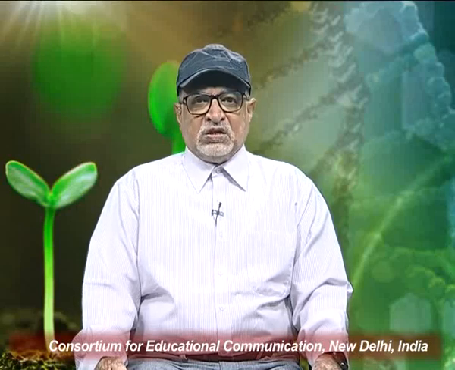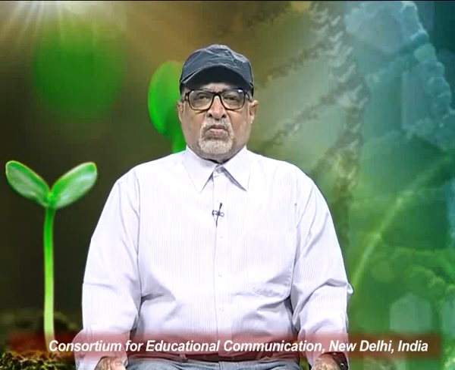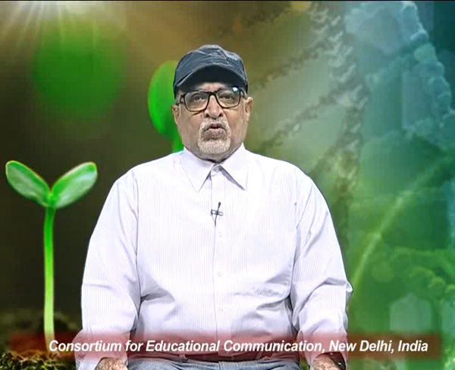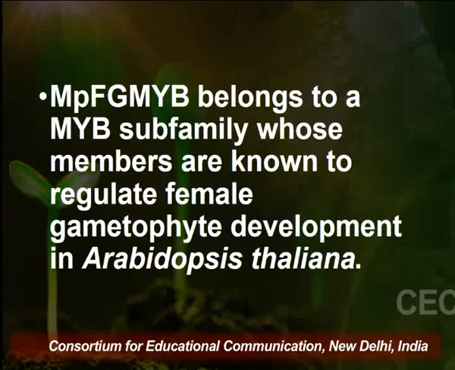There is an autosomal gene which has now been recognized with the help of modern genetical techniques and molecular markers, and this is called the MpFGMYB gene. Now this gene is known to promote female sexual differentiation in the liverwort Marchantia polymorpha. It is very interesting to know, viewers, that this particular gene belongs to the MYB subfamily, whose members are known to regulate the female gametophyte development in the angiosperm, Arabidopsis thaliana.